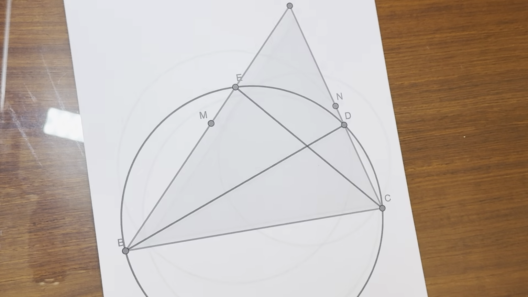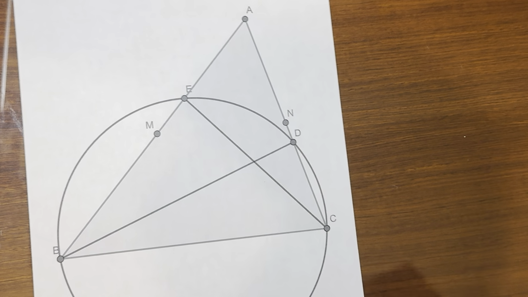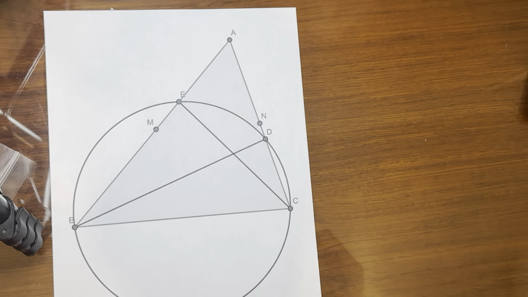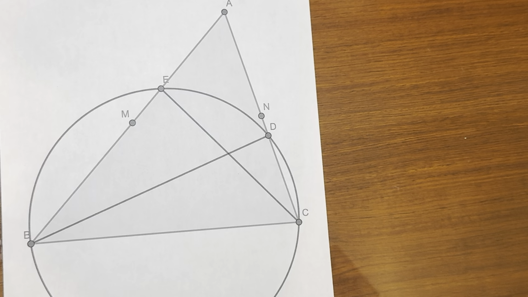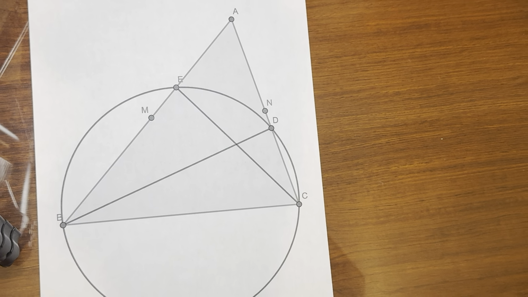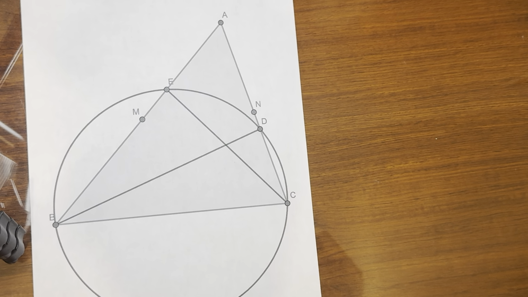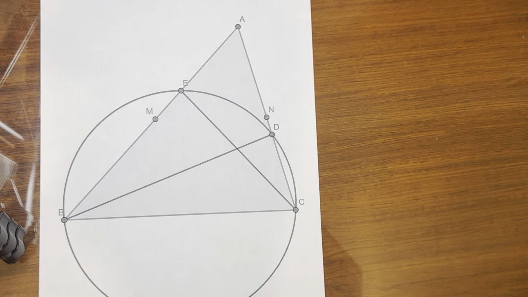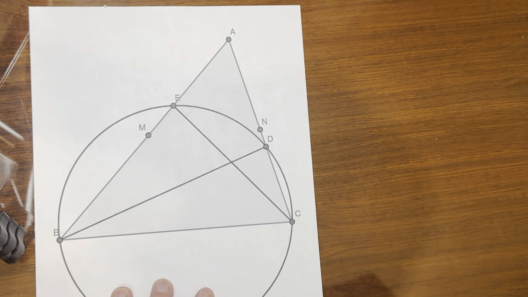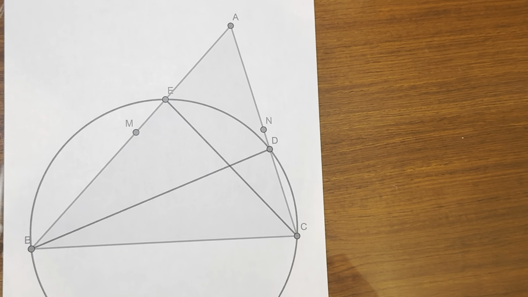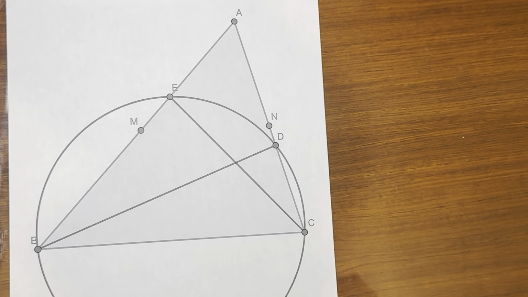Let me show just this one. Let me adjust this a bit. Okay, actually we don't really need the bottom half. Okay, just this is enough.